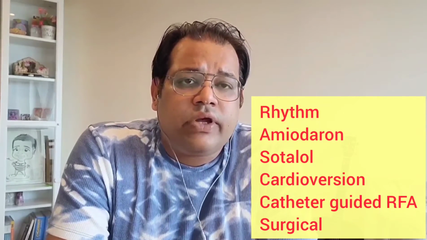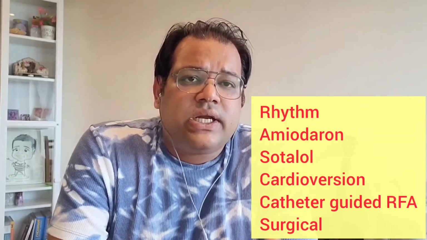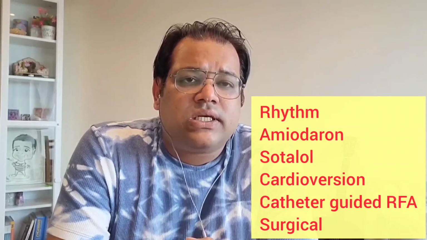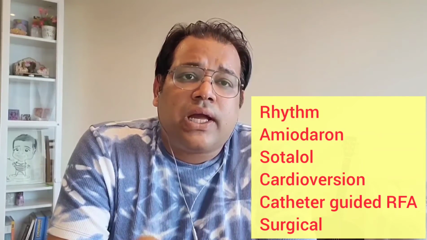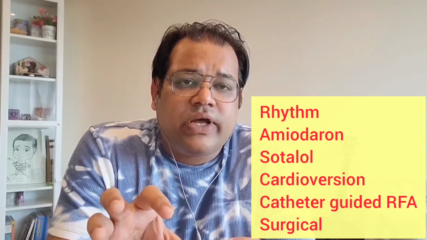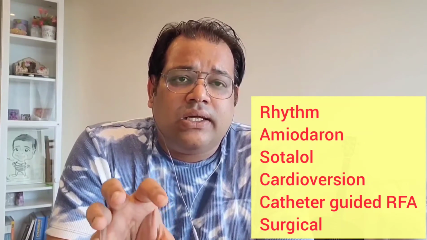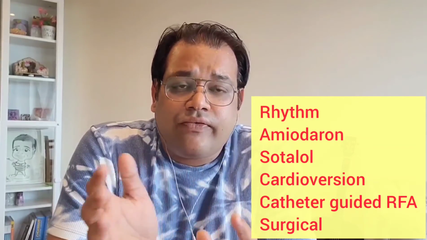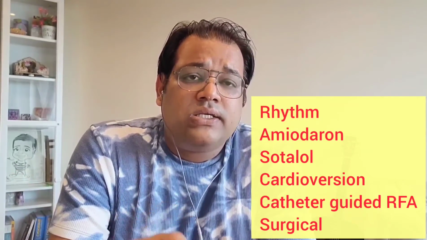You can very well cardiovert the patient. We discussed the indications in the previous discussion. And you can do a catheter guided radio frequency ablation around the area of pulmonary veins where there is a highest incidence of re-entry. If it is still refractory, maybe you can surgically try and ablate the areas which are the culprit areas and try and stop this abnormal circulation. So these are your options for rhythm control. So I think that's all about atrial fibrillation.